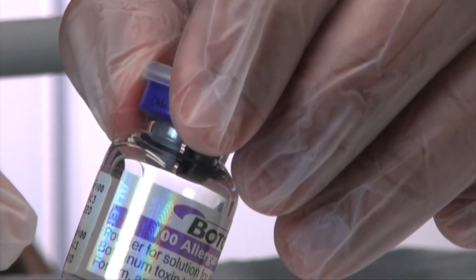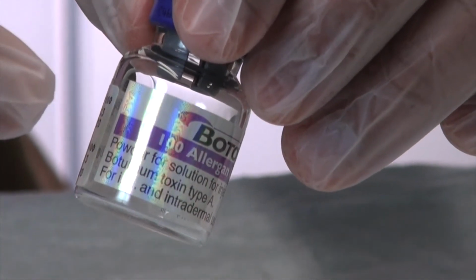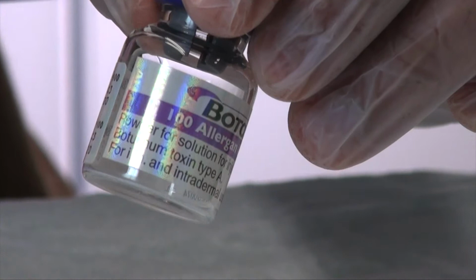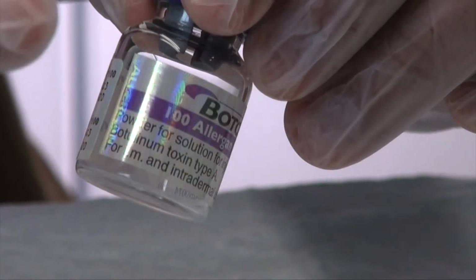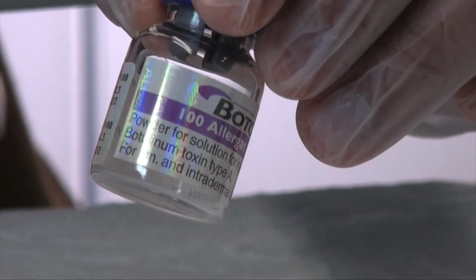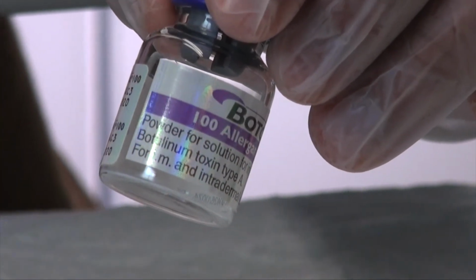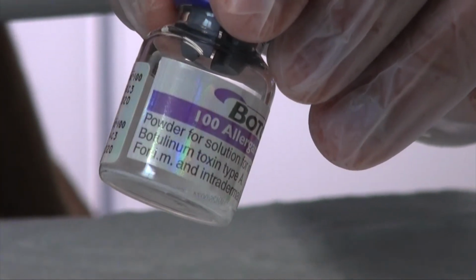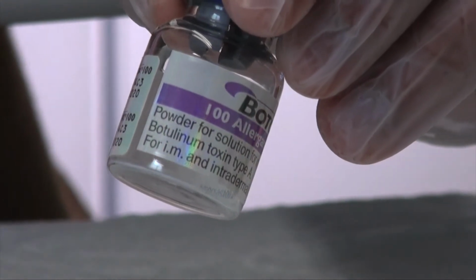The excipients of Botox are sodium chloride and human albumin. This is worth considering if you are going to be injecting someone who has issues with human blood products. So now we are going to reconstitute Allergan Botox 100-unit vial.